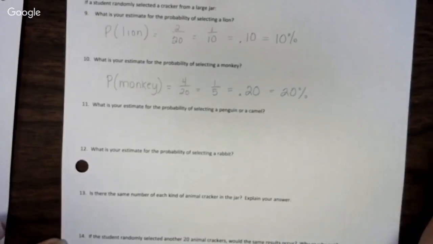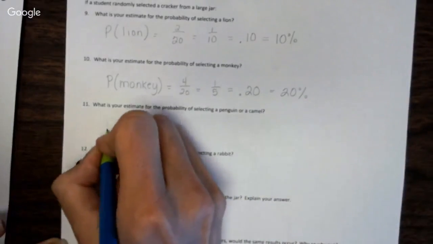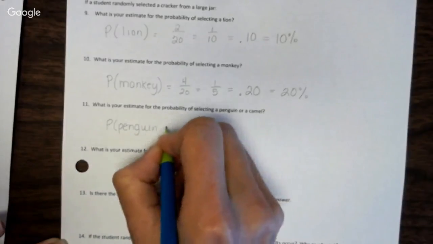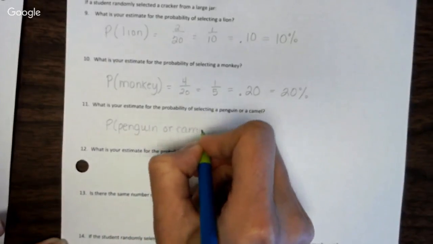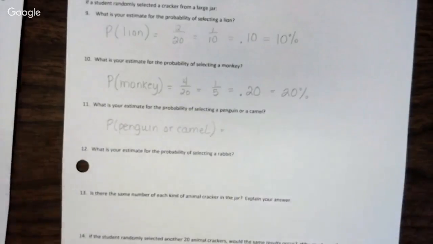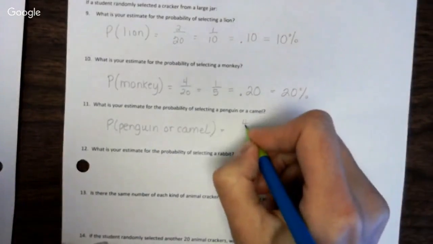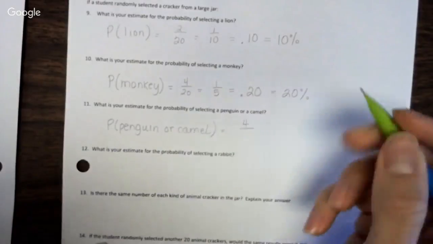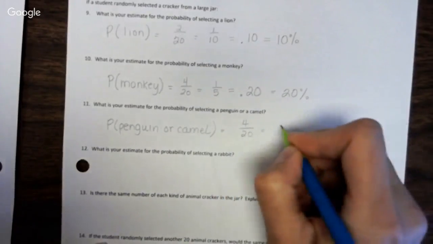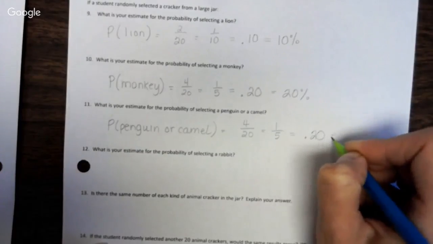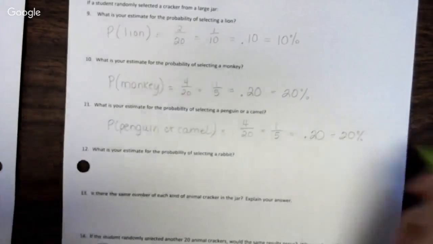Now, number 11, what is the probability of selecting a penguin or a camel? So penguin or camel. So it doesn't matter which one. So how many penguins and camels are there? Well, if you add them up, it's 1 camel, 3 penguins. So that's a total of 4 chances to get either one of those. Out of 20, that reduces to 1/5 or 0.2 or 20%.